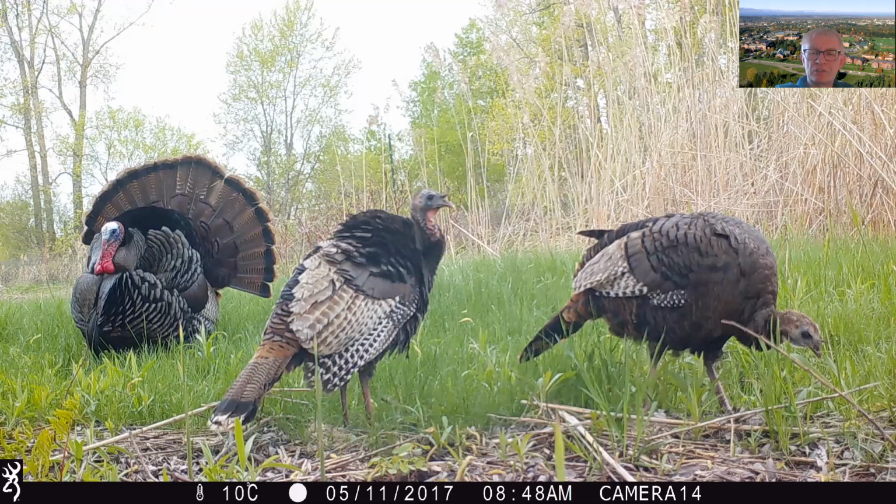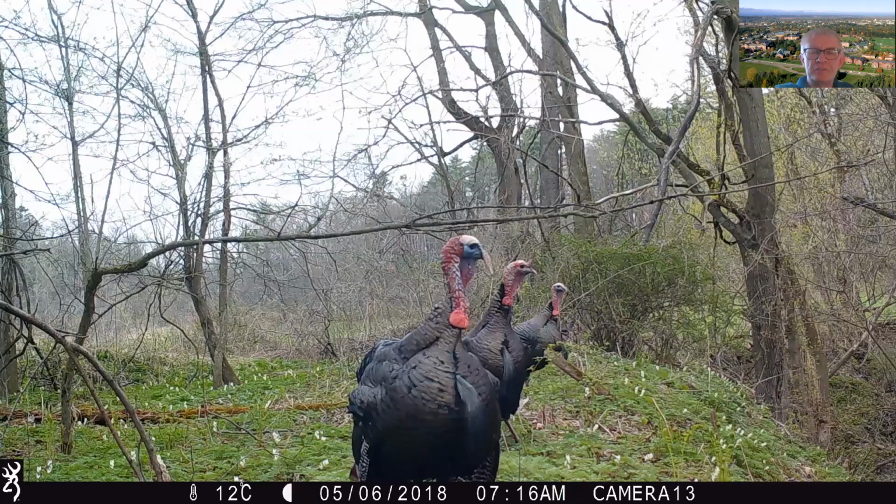We had a huge family of turkeys 4 years ago on campus, and we would get numbers like 20, 22 passing the camera at one time. These three, I just like the way that they lined up along the edge there, among the Dutchman's britches.